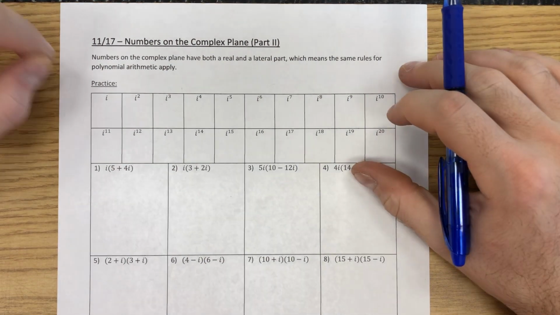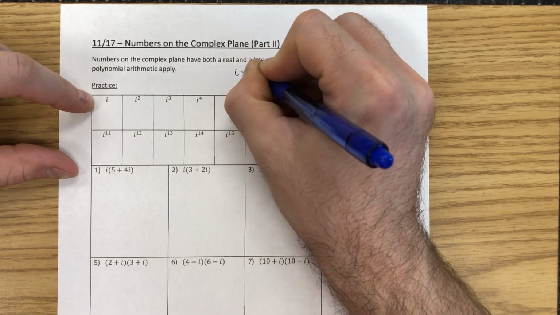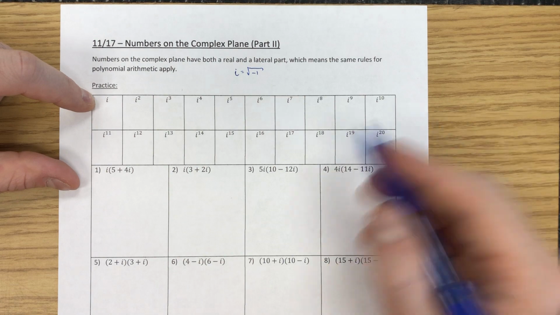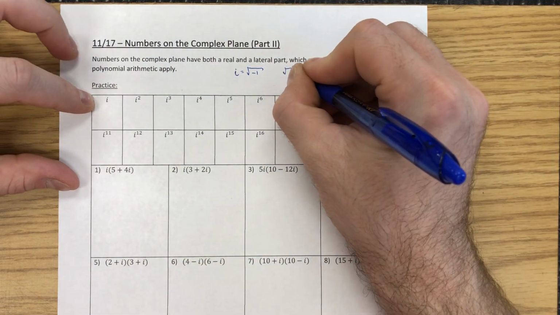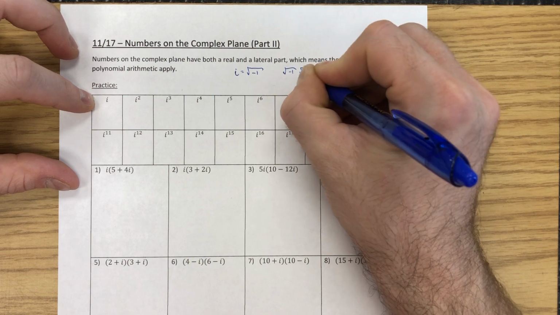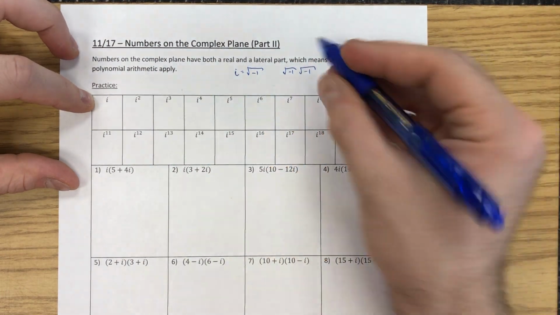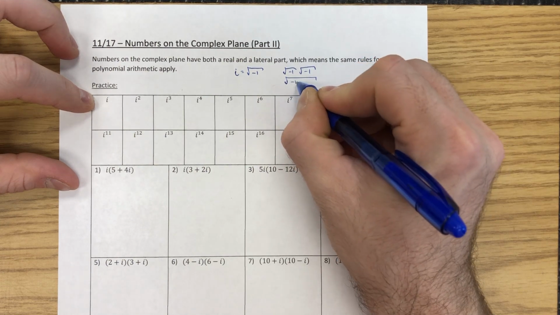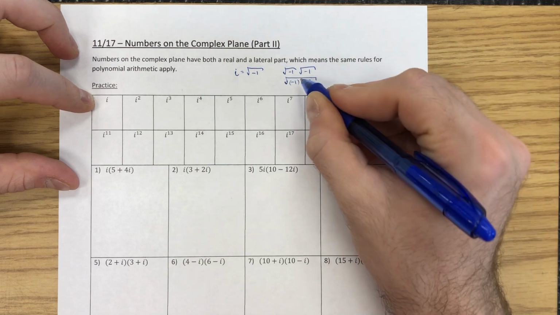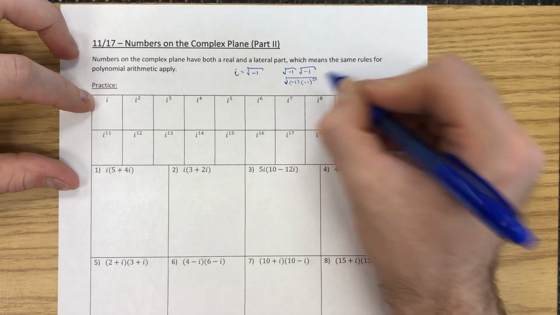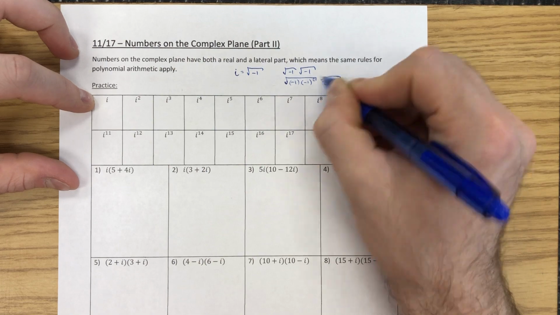Remember, if we know that i is equivalent to the square root of -1, what we know is that when I multiply i times i, I'm going to get the square root of -1 times the square root of -1. Or when I put those two together, that is the square root of -1 times -1, which is the square root of -1 squared, or -1.